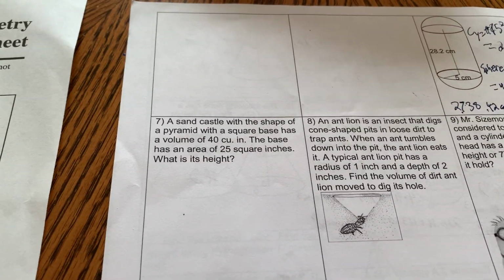All right, number 7. Just trying to use a stapler as a paperweight. Just making a little bit of a shout out.